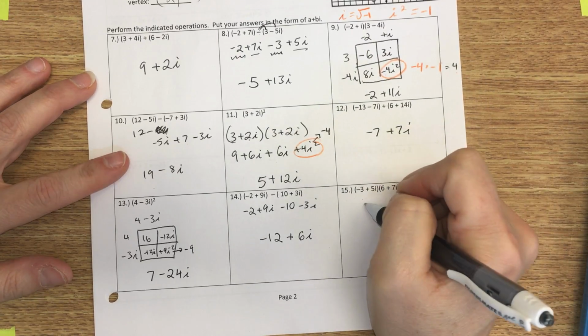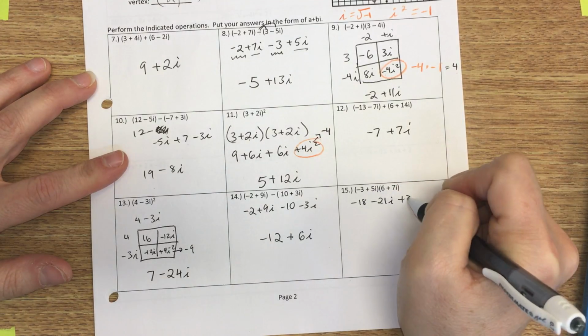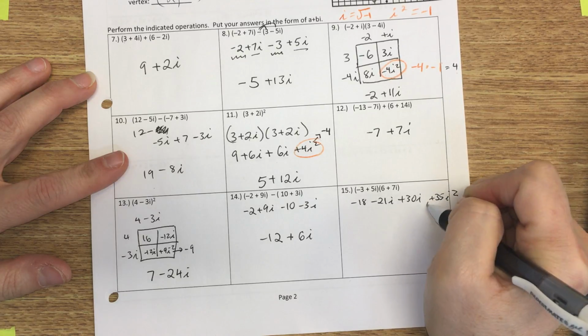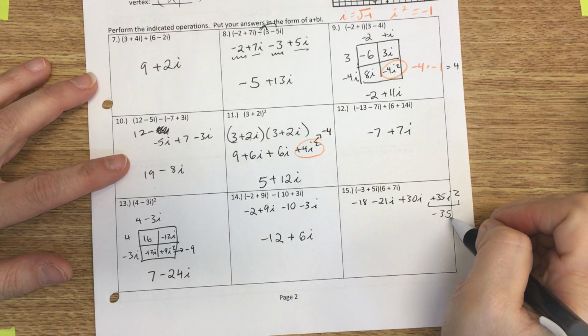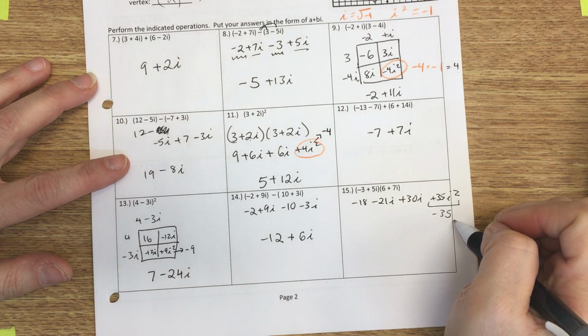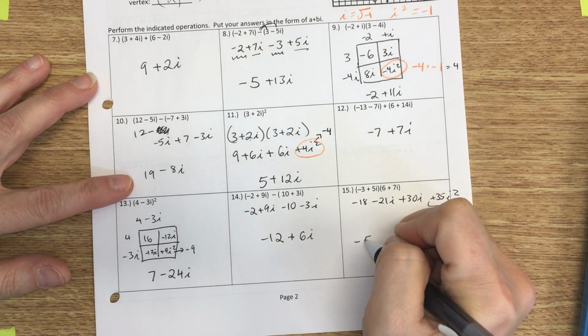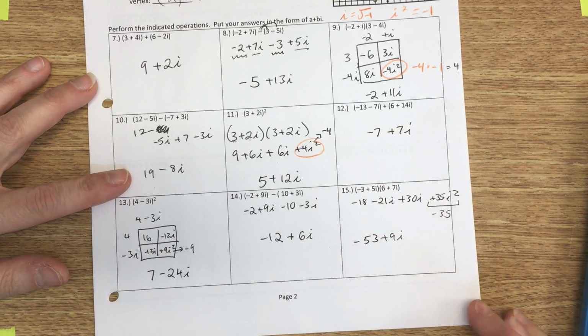Then I'm going to do this one with FOIL. I've got negative 18 minus 21i plus 30i plus 35i squared. And of course, this is going to become negative 35. And so then negative 35 minus 18 is negative 53. Yeah, negative 53. And plus 9i.